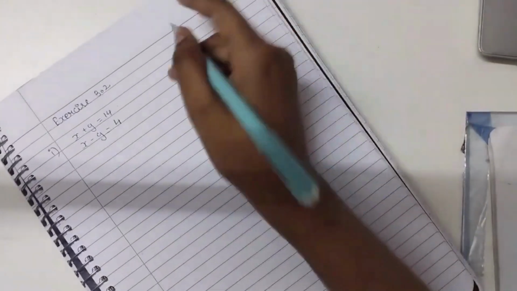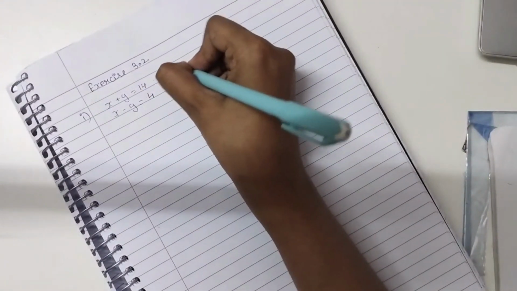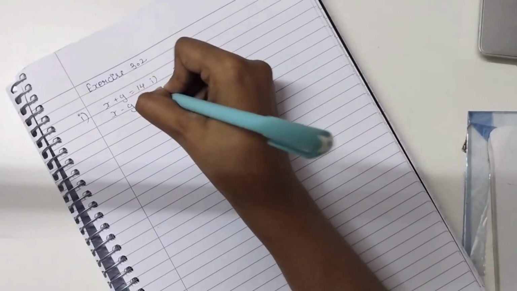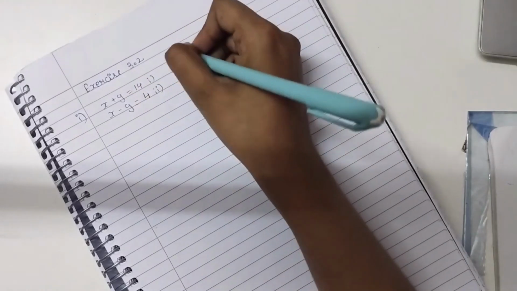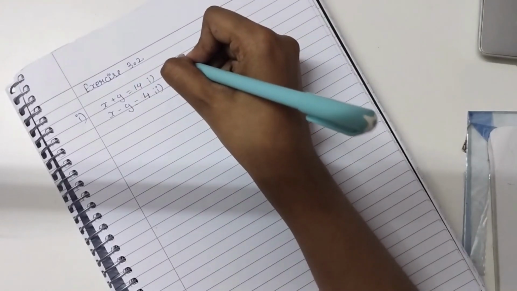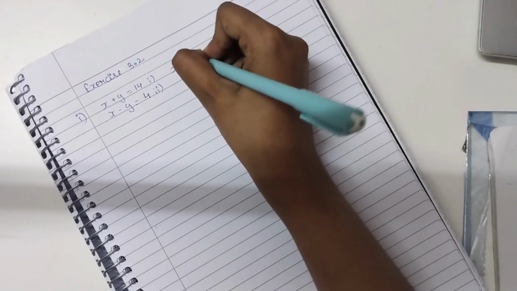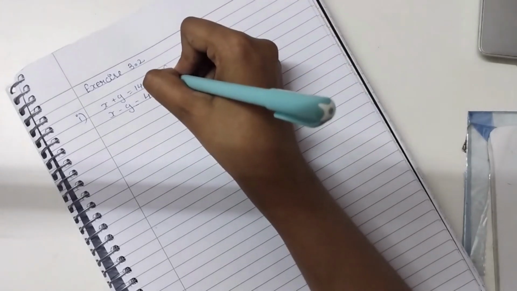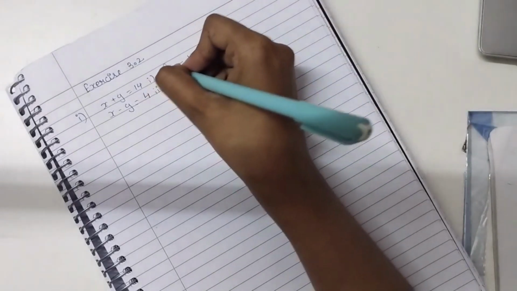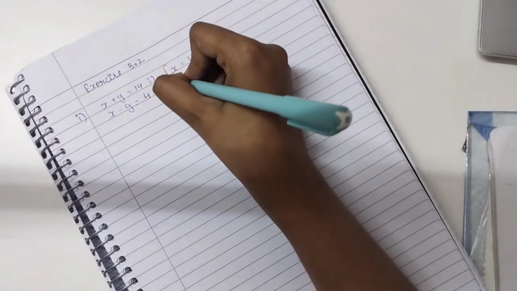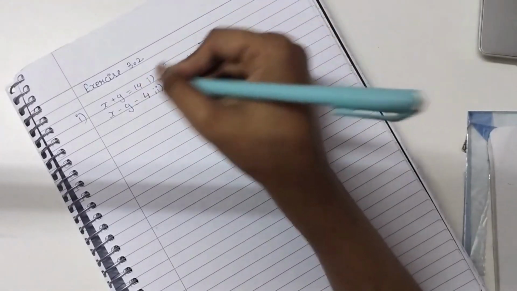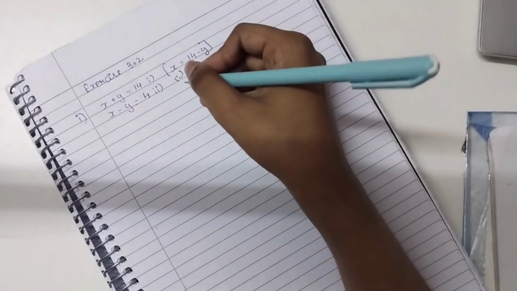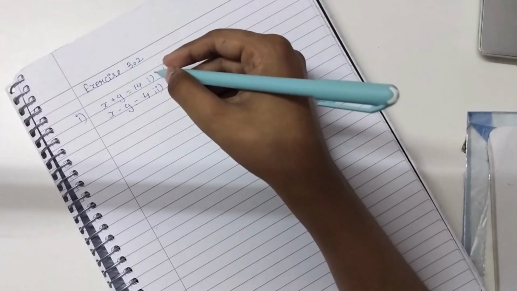So we're going to express x in terms of y. We're going to express the first equation in terms of y, so x would equal 14 minus y. And we're going to substitute the value of x in terms of y in this equation in order to find the value of y. And once we find the value of y, we're going to find the value of x.